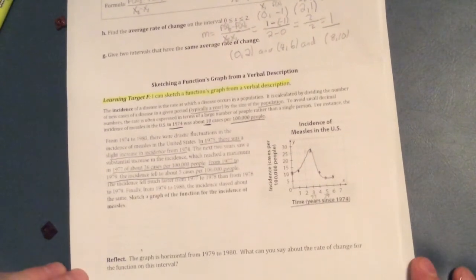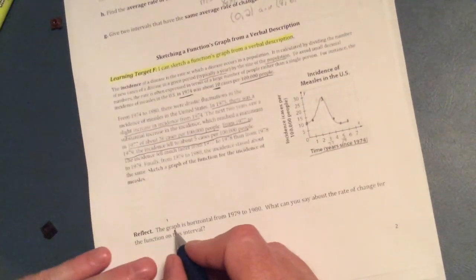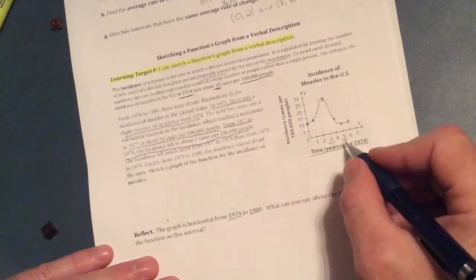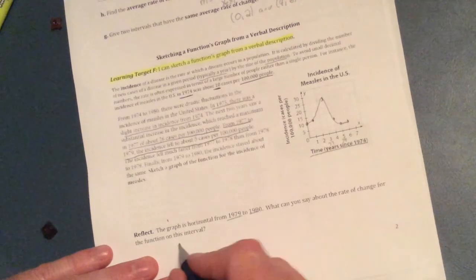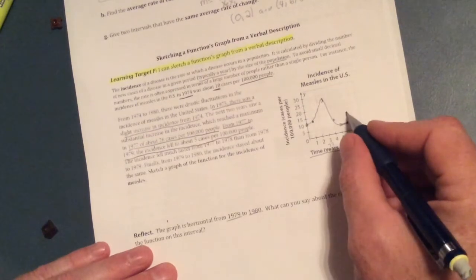All right. Sketch the graph of the function, which we just did. The graph is horizontal from 1979 to 1980, so let's check our work. It is definitely horizontal. What can you say about the rate of change of the function on that interval? Well, what kind of change happens right here? Did it go up? Did it go down?